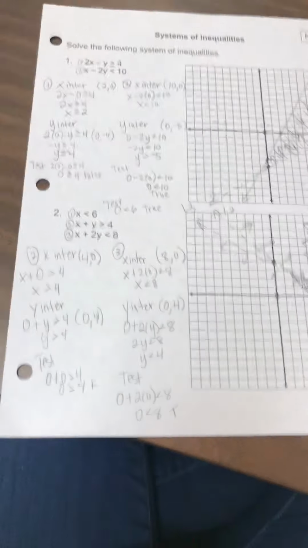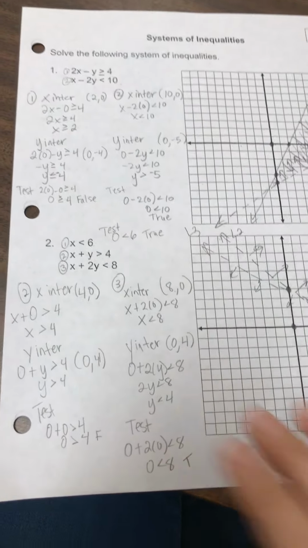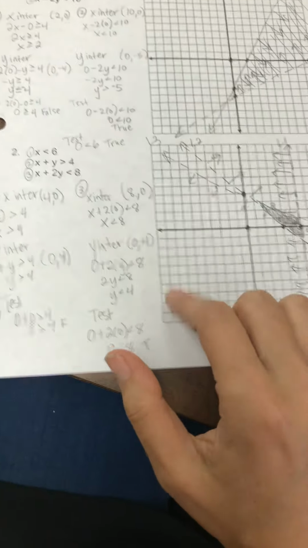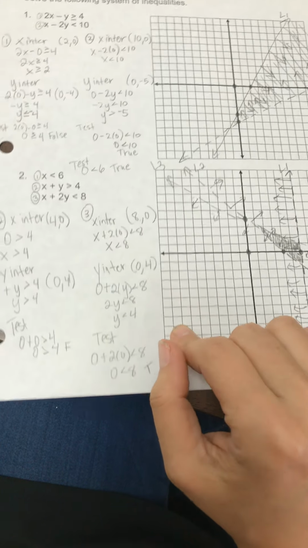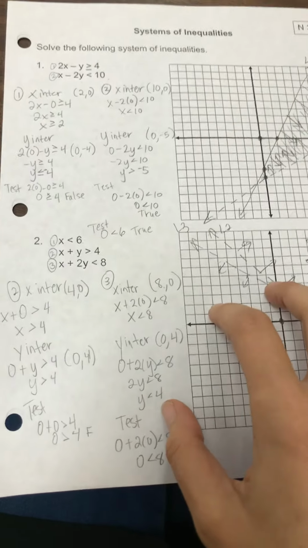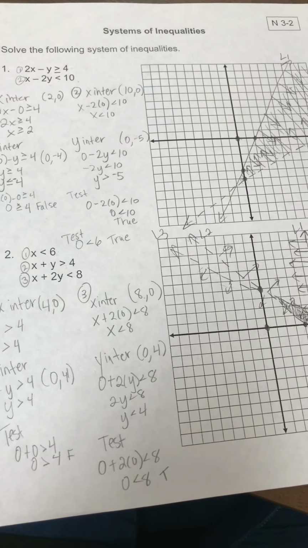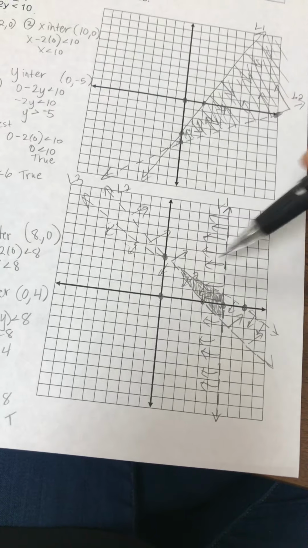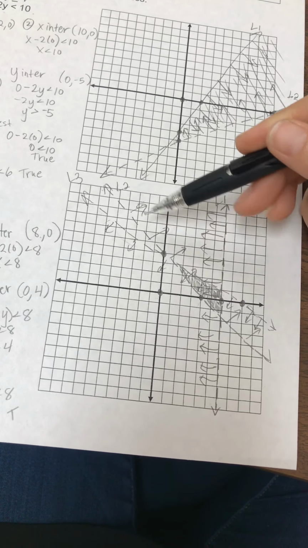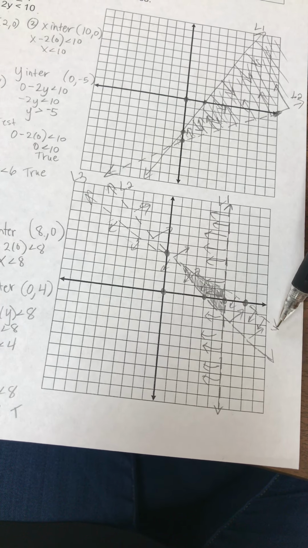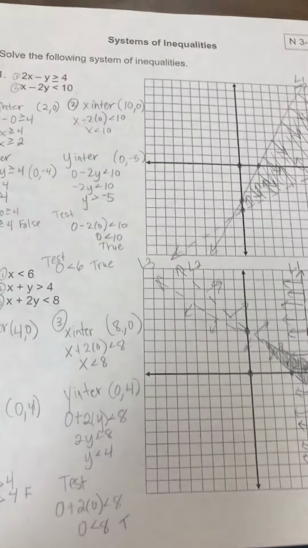Now that's pretty much it for the homework. There was one more that we'll do in class tomorrow, but you work it the same way. It has 3, so it's going to be really similar to number 2. I know these problems are a bit long, but they're not hard. The math is easy. There's just lots of steps. Make sure you label everything so you don't get confused on which line is which and which way it's shading.